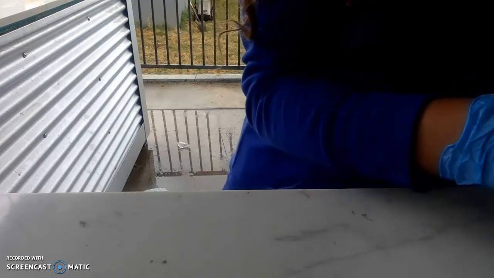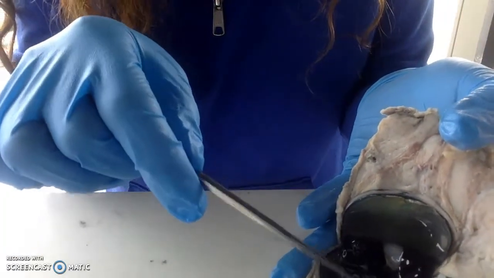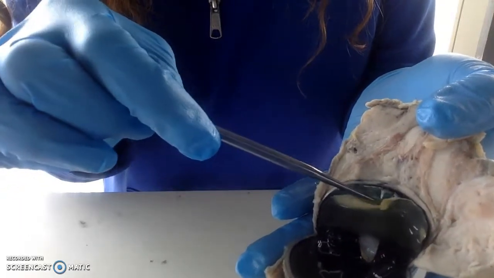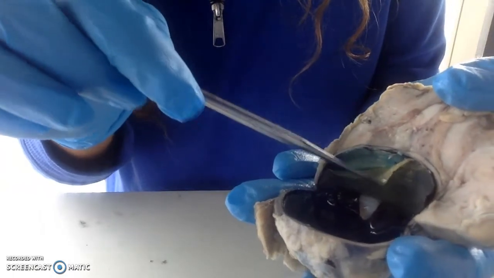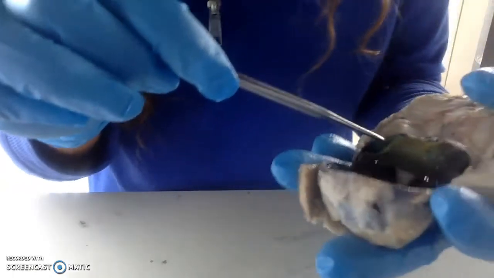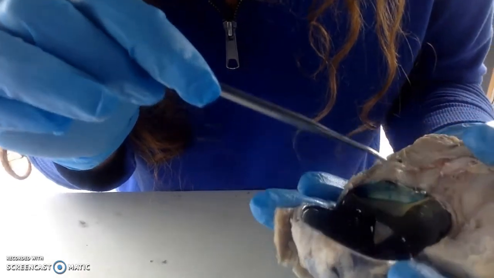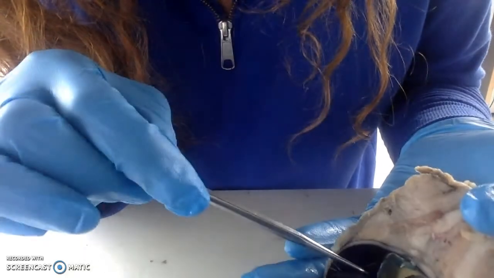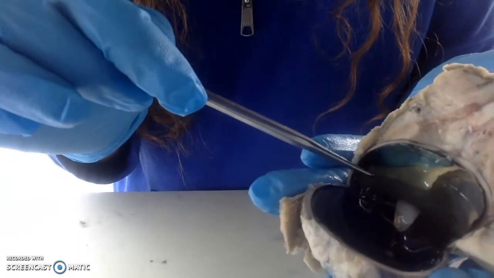We're going to go ahead and talk about the layers. So inside the vitreous humor, okay, this first yellow layer, that's the retina. This is the retina right here. Okay, behind that is a black layer behind the eyeball. It's not really black on this one over here. This black layer is the choroid.